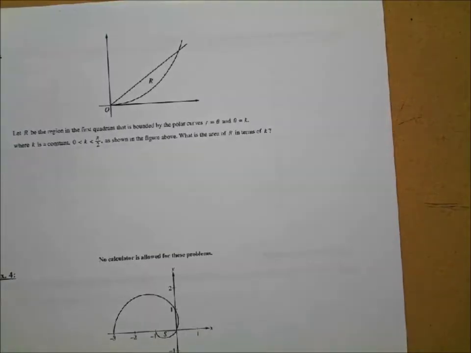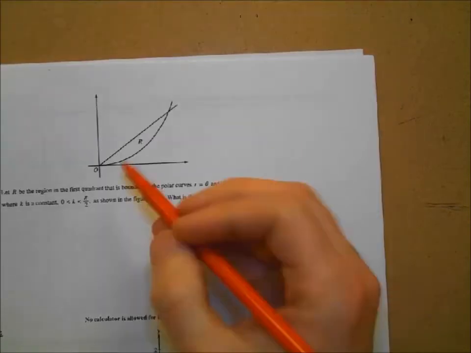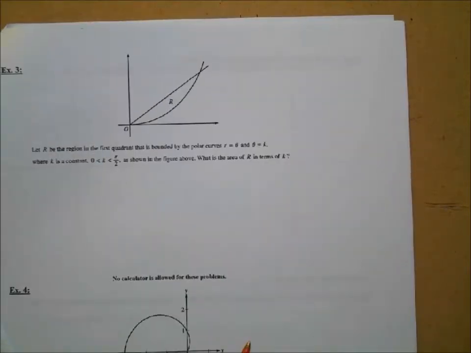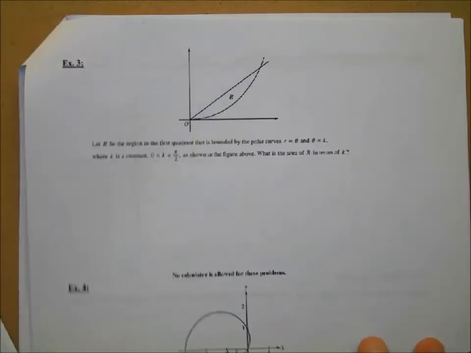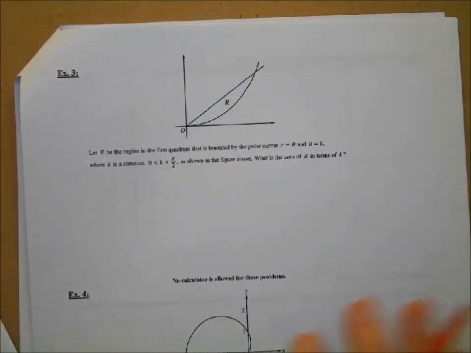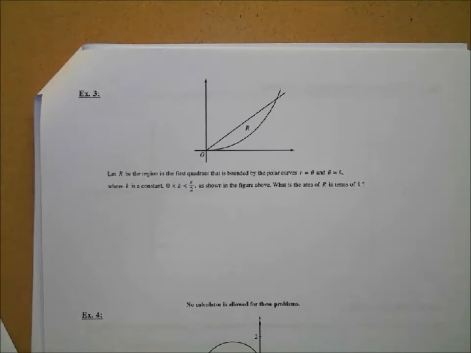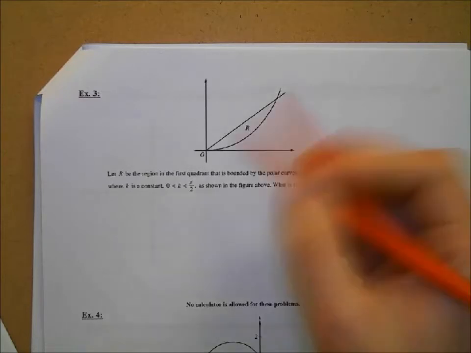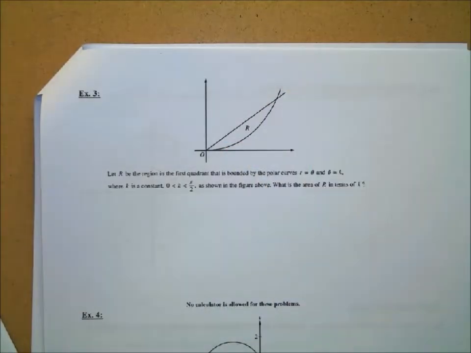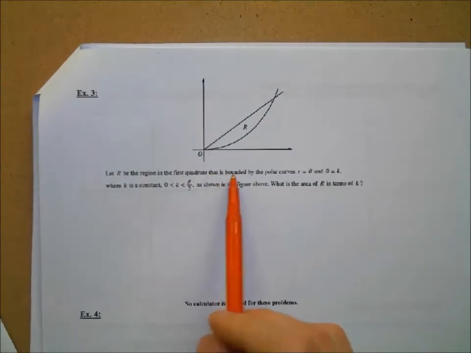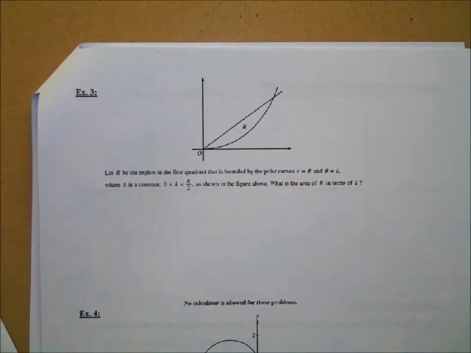So let R be the region in the first quadrant. This is this region right here, that is bounded by... Now if you guys just look at that at first glance, that looks like something we did way back. We talk about the area of a region between two curves, right? This looks like a line and maybe a quadratic, and it's just like find the area of the region between these two curves using rectangular coordinates. But in fact, this is a polar region and a polar curve, okay?